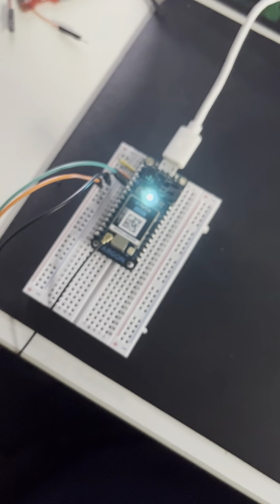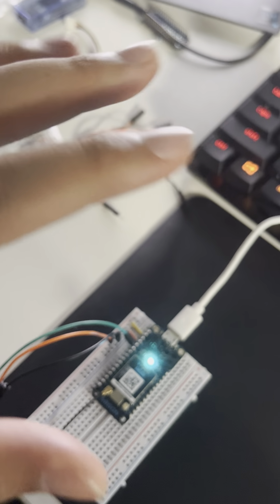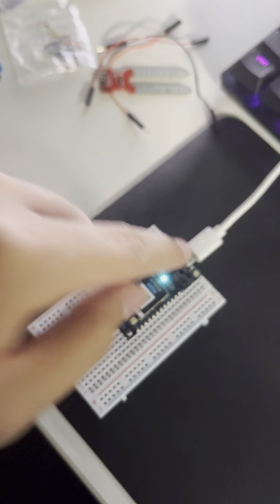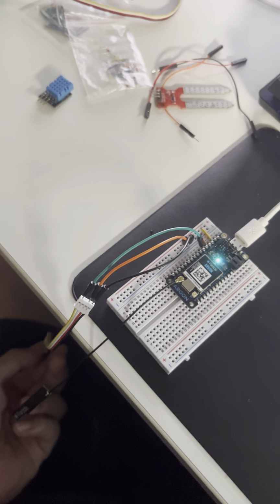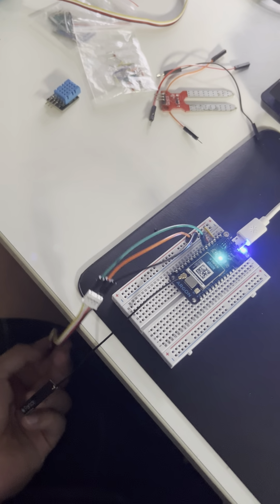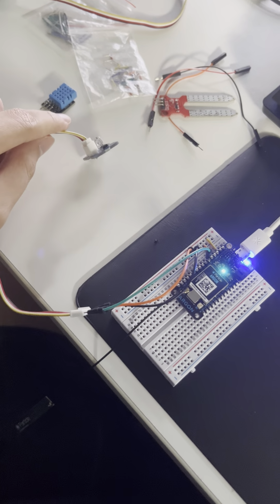So now the Particle Argon is running, and as soon as I drag this light sensor outside onto the table here, it's going to trigger an alarm. It's going to send me an email, and the built-in LED right here is going to light up. I'm going to put it out in 3, 2, 1.